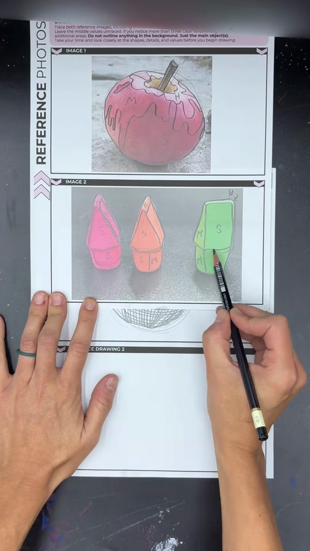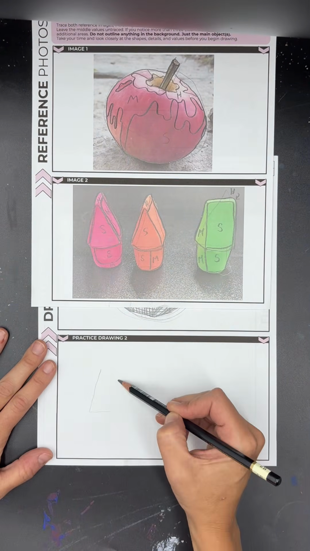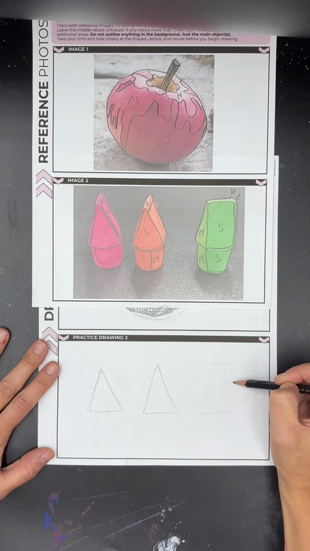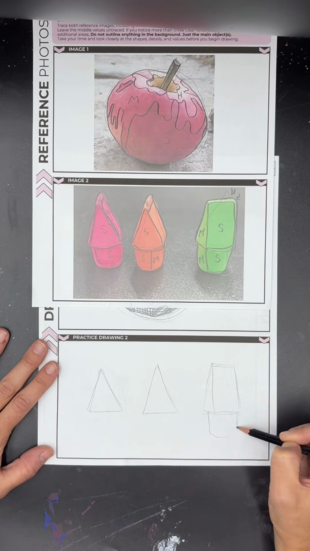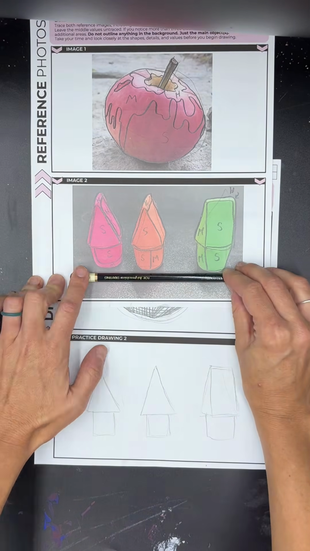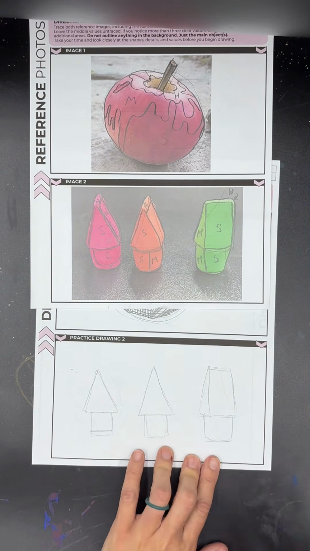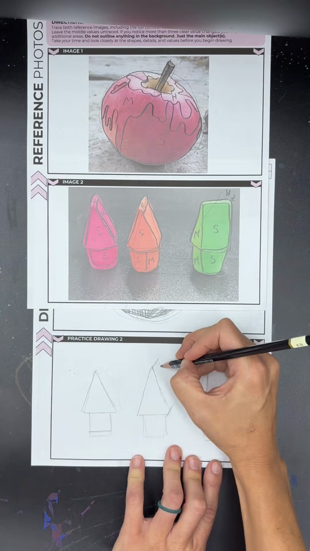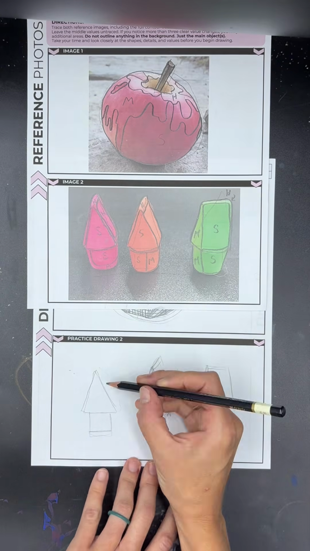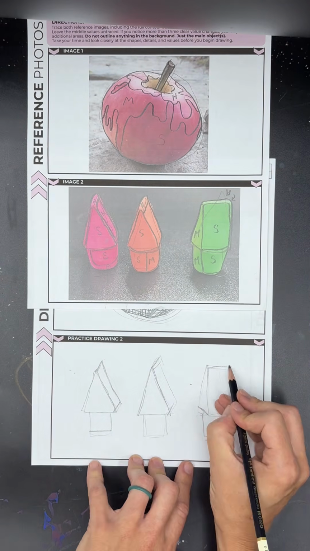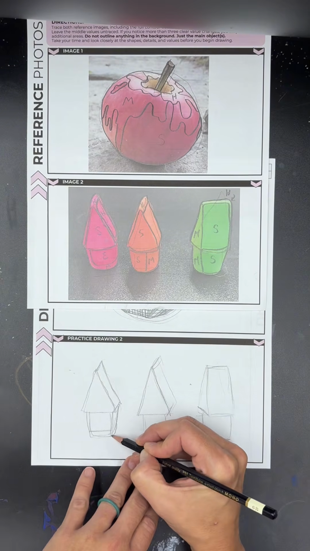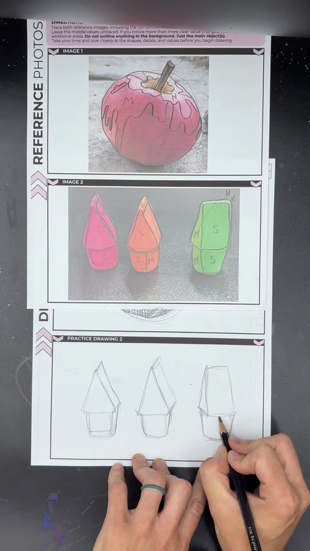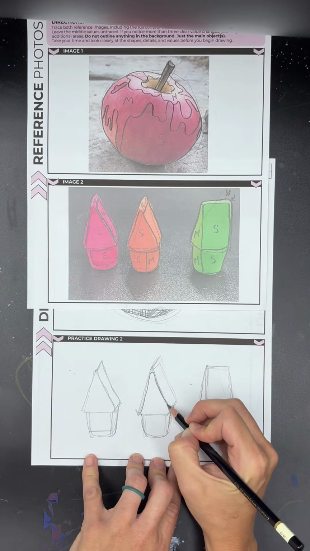Next up, I'm going to do the same thing here. I'm going to do my simple shapes for the erasers, which is triangles on the top, and then more of a square at the bottom. And then I'm turning them into forms as well. So looking at the shape of the square, looking at the edges, double checking the angles, looking at where the size relationships are, which eraser is going to be closer to the viewer and larger, and which eraser, the one on the left, is going to be the smallest.